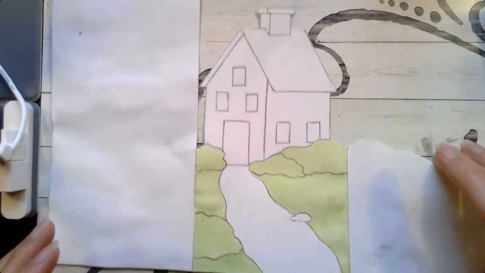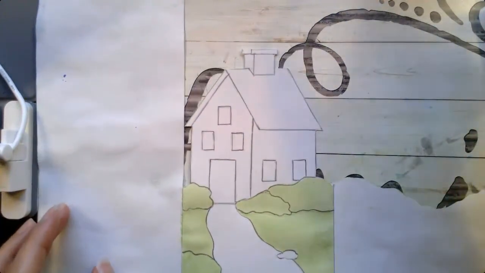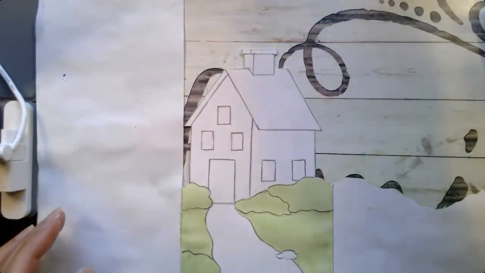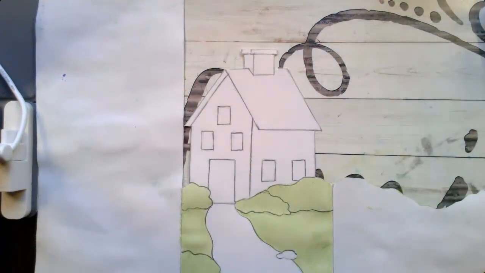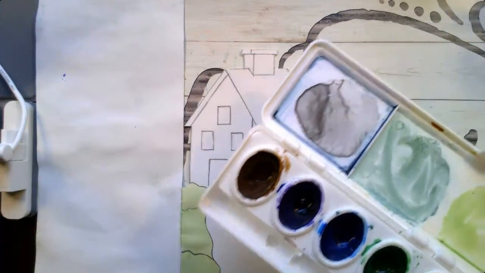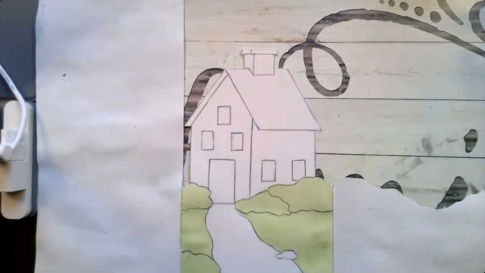I'm going to shift my attention to the roof of the house. I'm going to be making that gray. And again, I already had some gray paint left in here from yesterday, so again, I'm not going to waste my paints. I'm just going to add some water, reactivate that gray. I'm going to use that to paint my roof today.